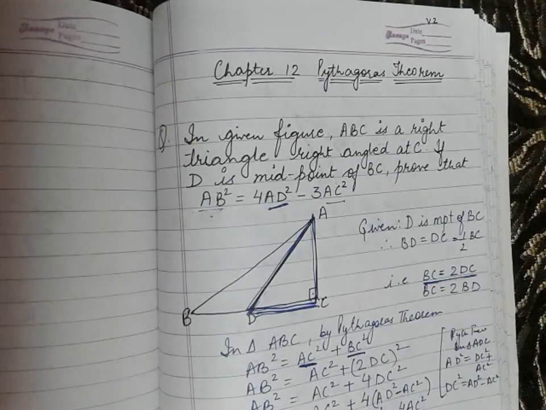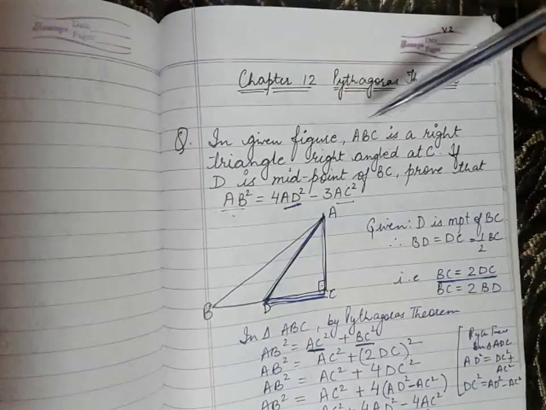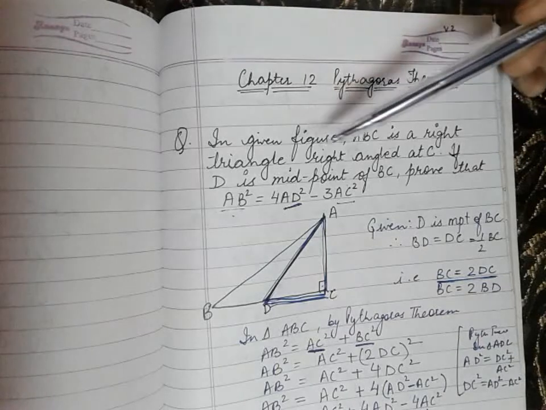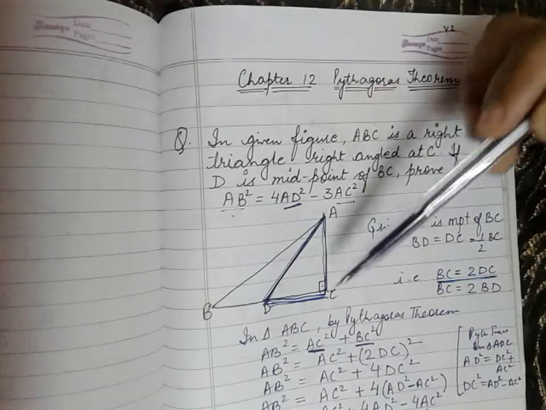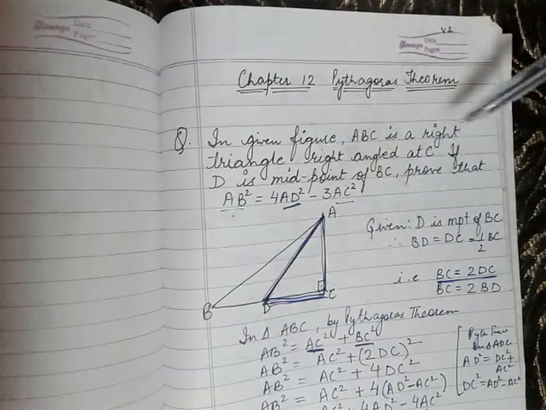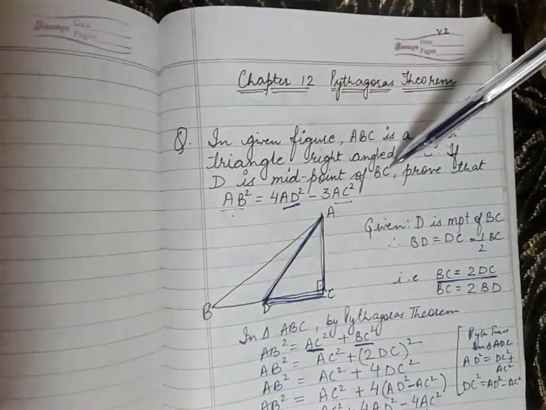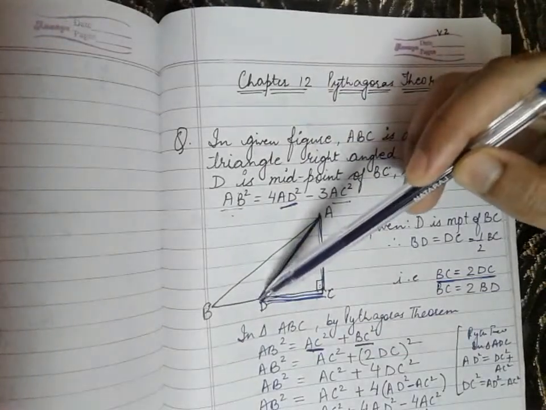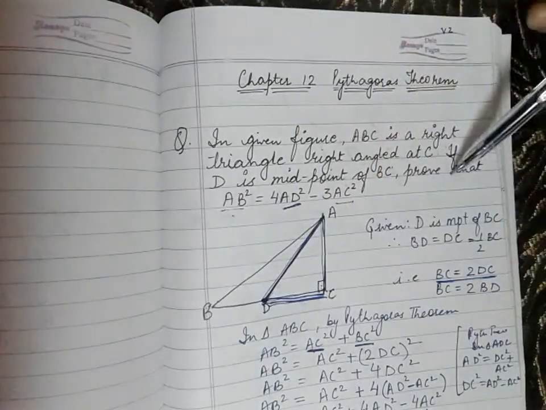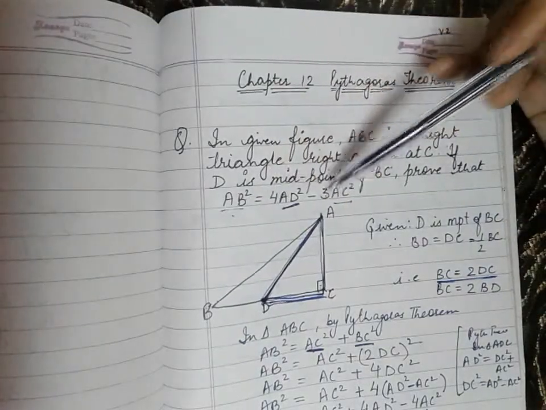The first question that we have is, in the given figure, ABC is a right triangle, right angle at C. If D is the midpoint of BC, this D is midpoint of BC, means BD is equal to DC. Prove that AB square is equal to 4AD square minus 3AC square.